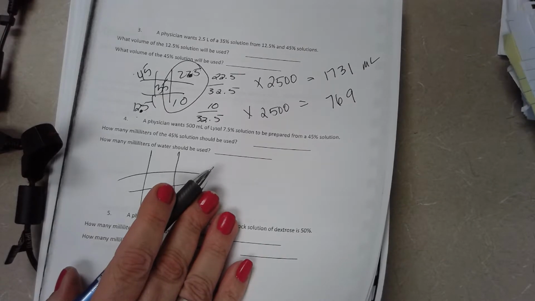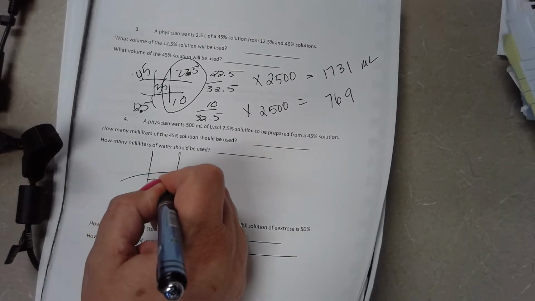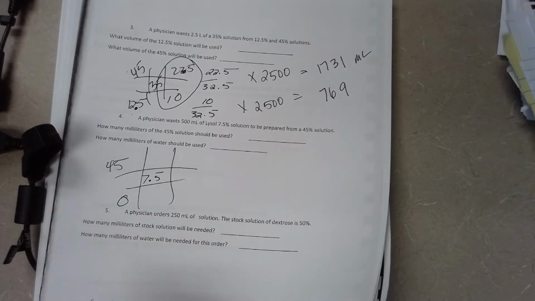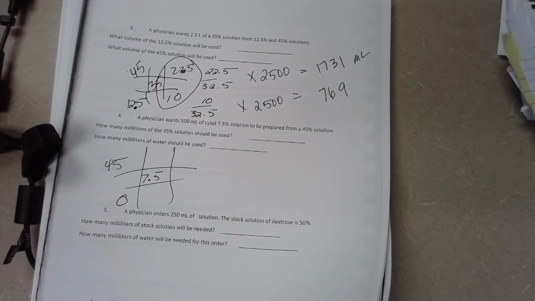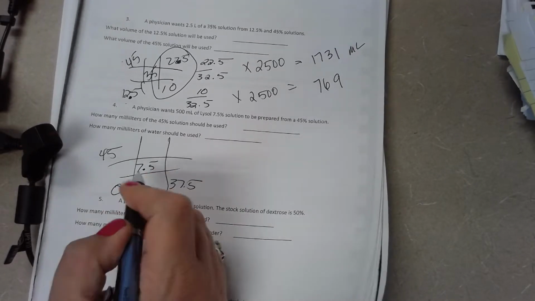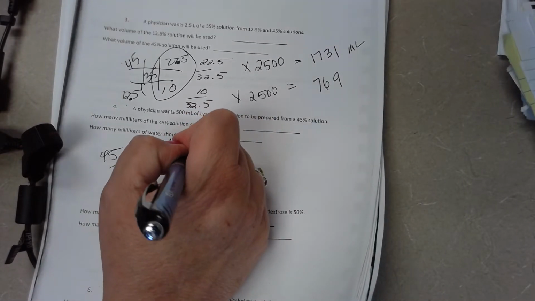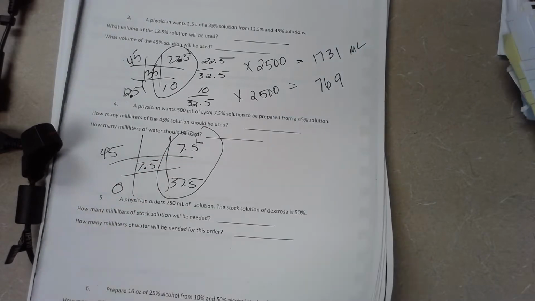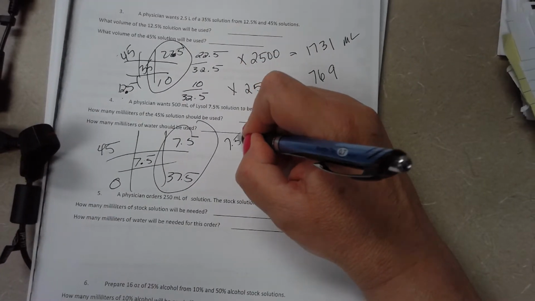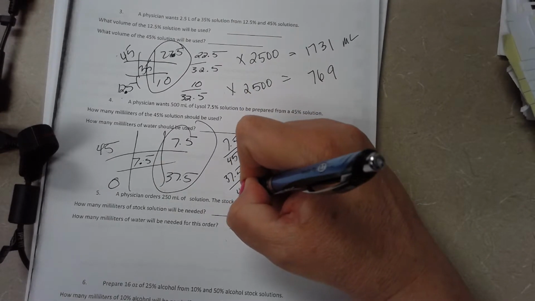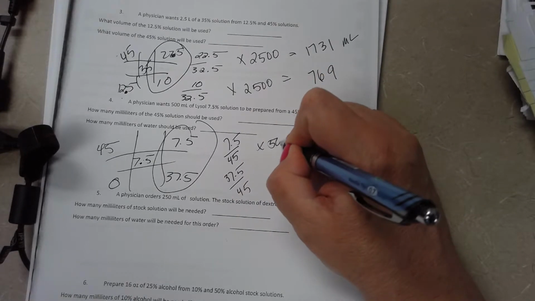So we need a 7.5% solution. We've got a 45% solution and water. So 45 minus 7.5 is 37.5. 7.5 minus 0 is 7.5. Add those together, it's 45. 7.5 over 45, 37.5 over 45, and we need 500 milliliters.